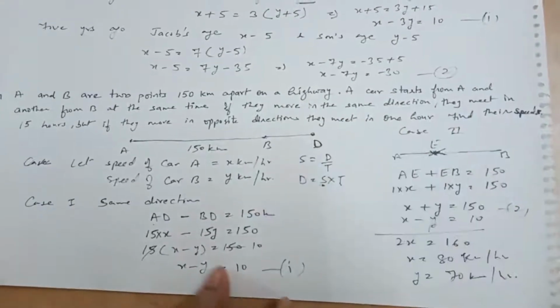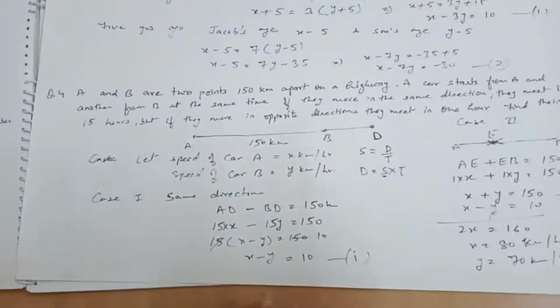Solve all of these. Practice a lot of word problems. They generally come in the board exam. Thank you, students.